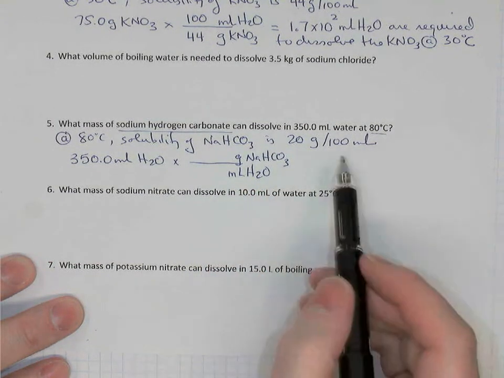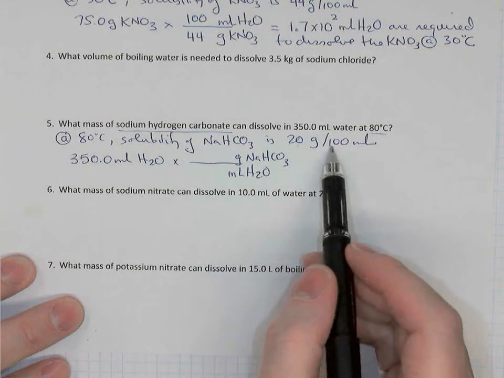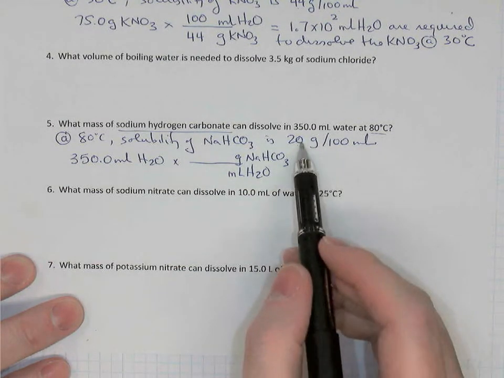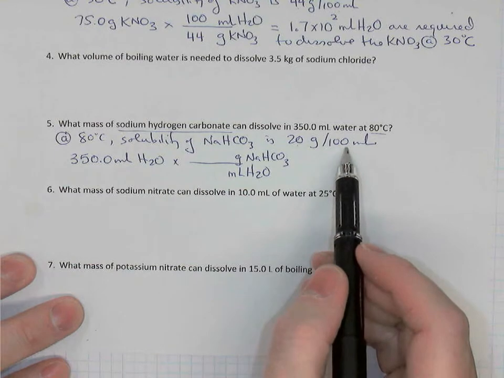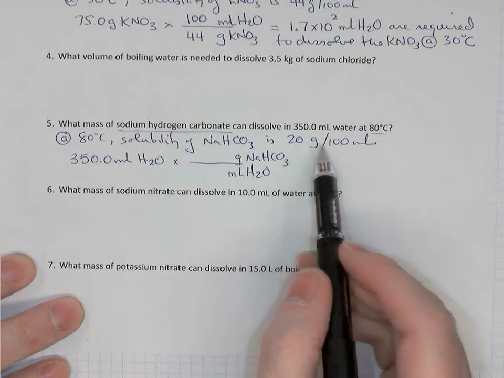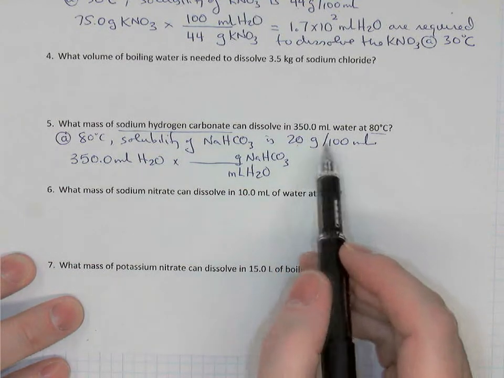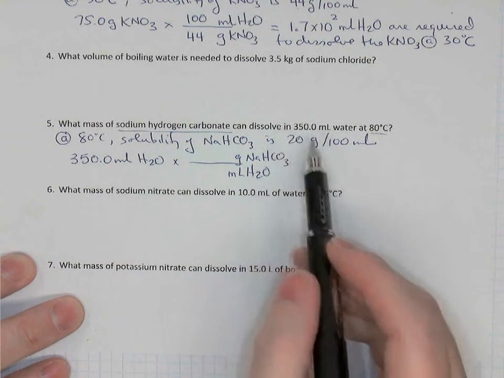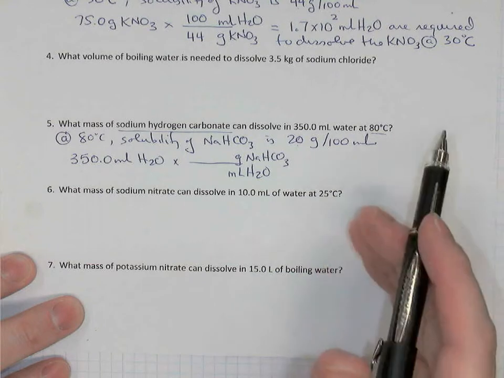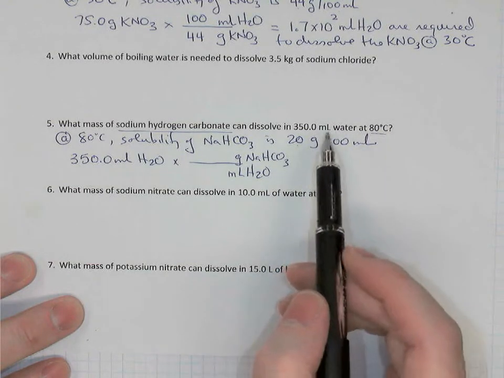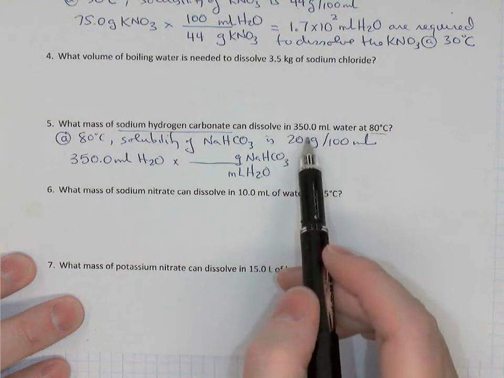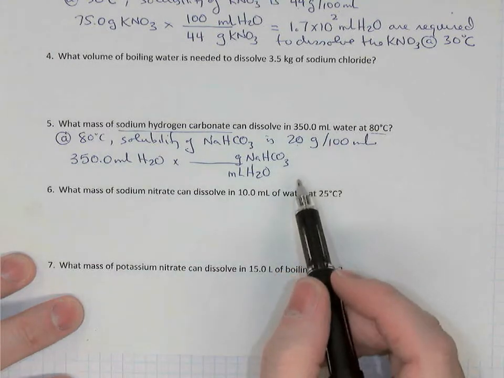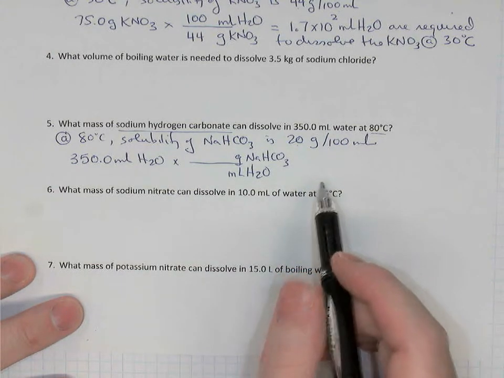Now, some mental math: if 20 grams can dissolve in 100 mils, then 40 grams would dissolve in 200 mils, 60 grams would dissolve in 300 mils, 80 grams in 400 mils, so in 350 we're expecting between 60 and 80, which is going to end up being 70 as our answer. So just some mental math, I can see that.